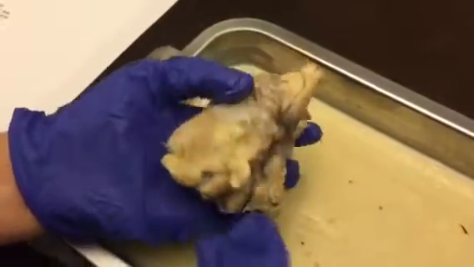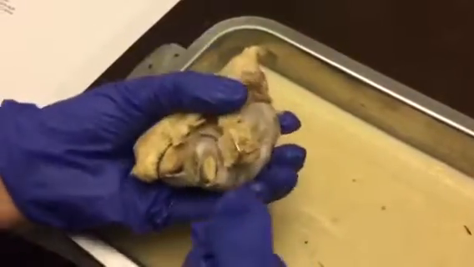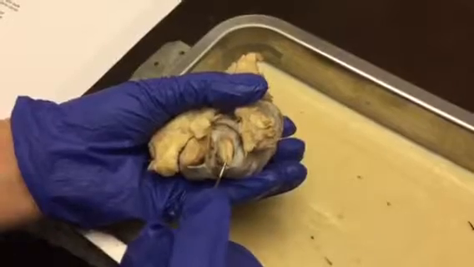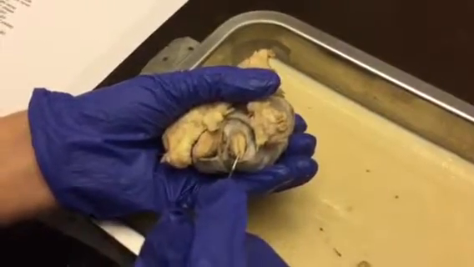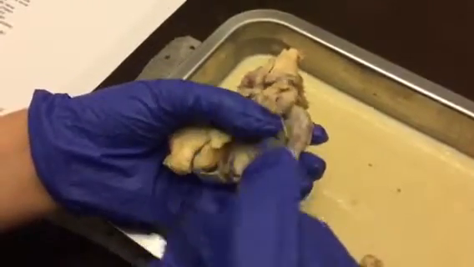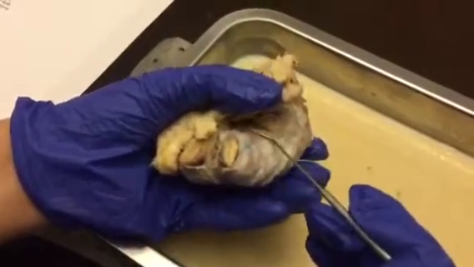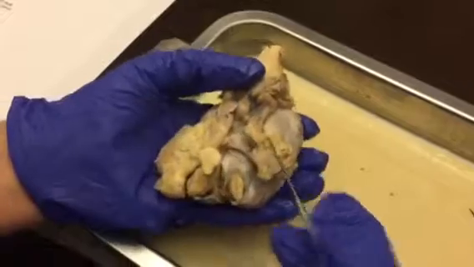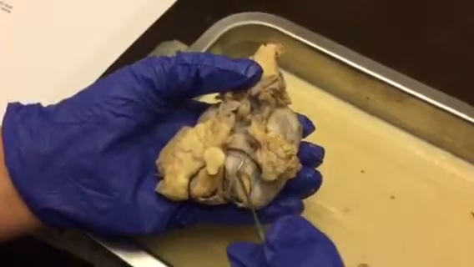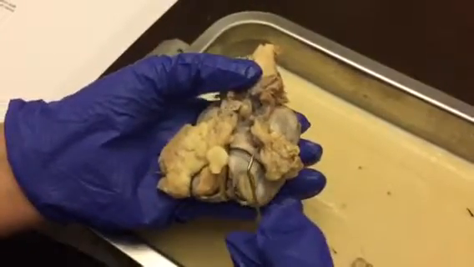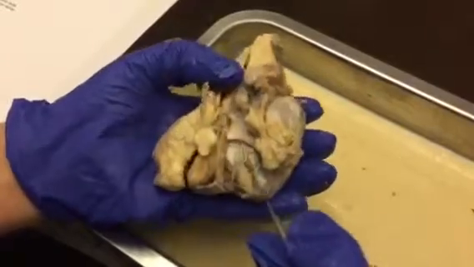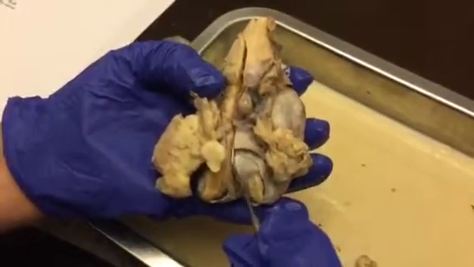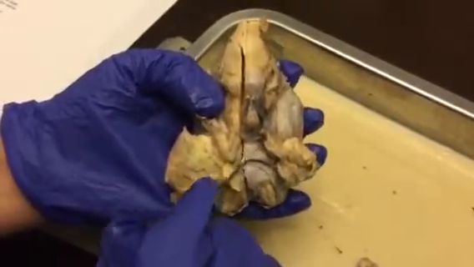Now we'll go through the cranial nerves. So right here is the olfactory bulb. And then under here would be the olfactory nerve. We have the optic nerve right here. The optic chiasm is right here, and then the optic tract is right back here.